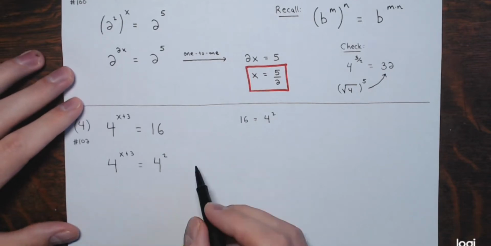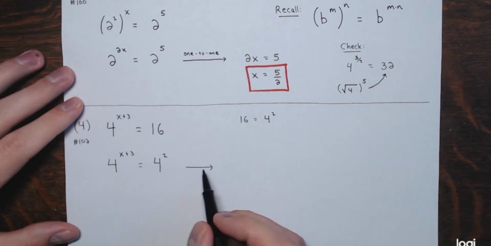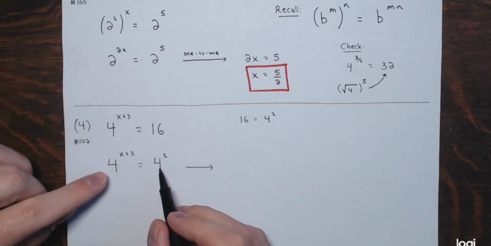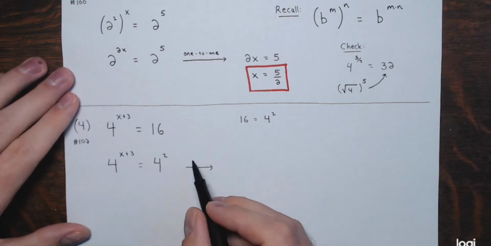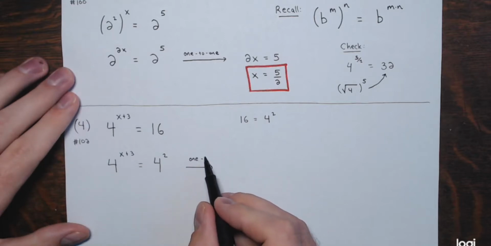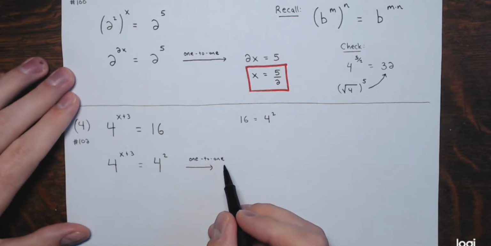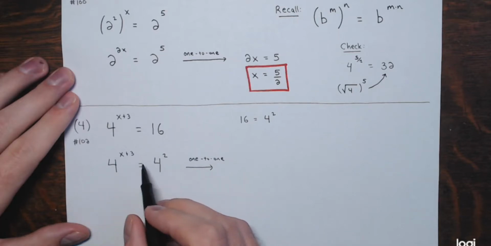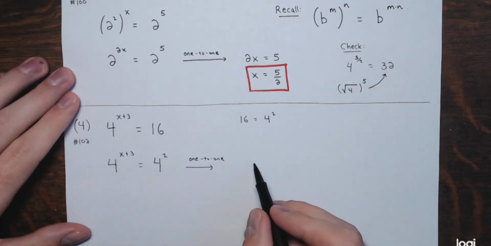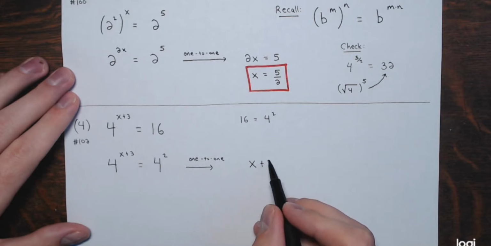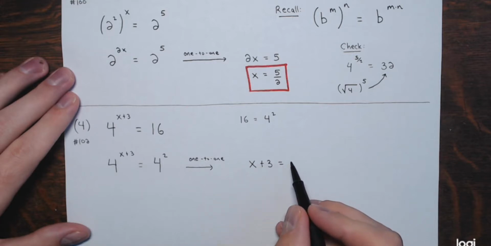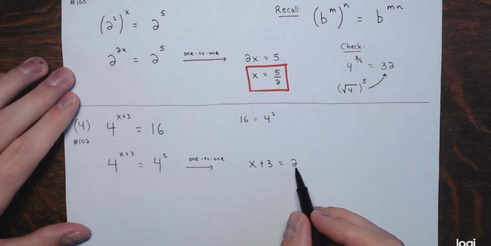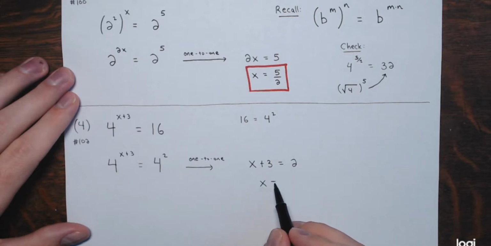And now, since both sides are the same base to a power, I can apply that 1-to-1 property. The only way these are going to be equal is if their exponents are equal. So x plus 3 is equal to 2. And I just simply subtract 3 from both sides. We get x must be -1. And I'll check this out loud.